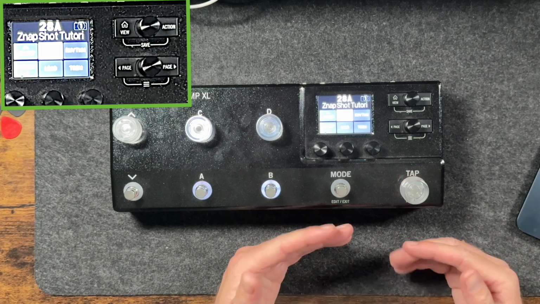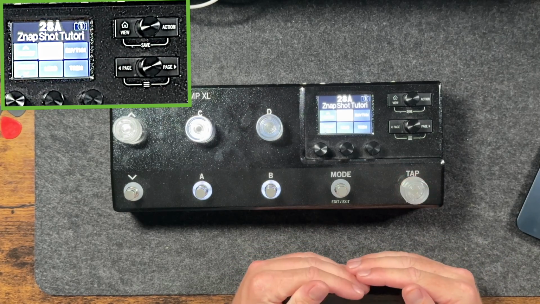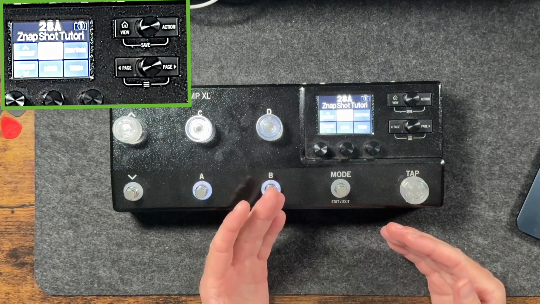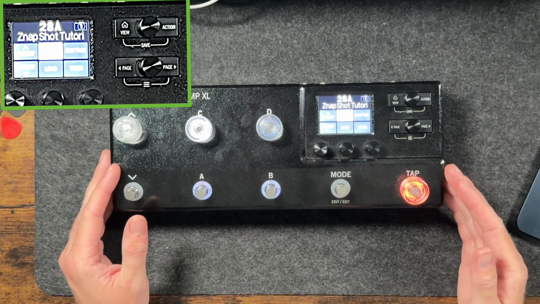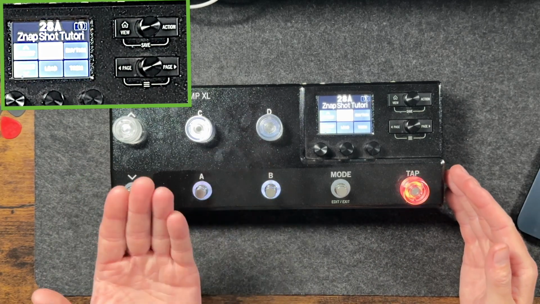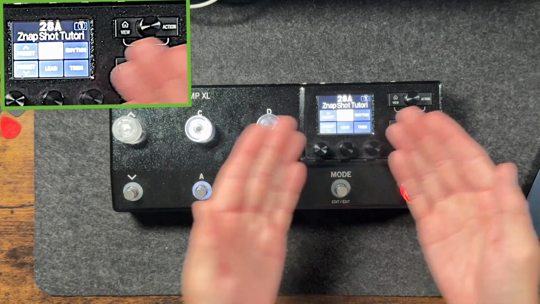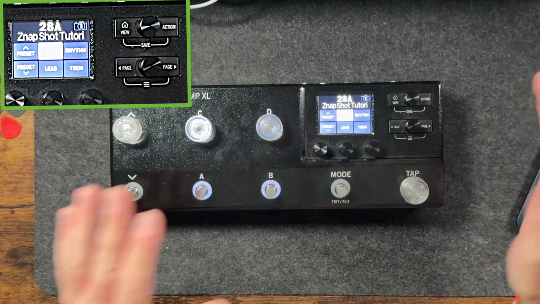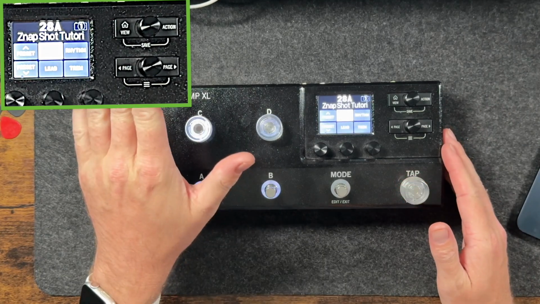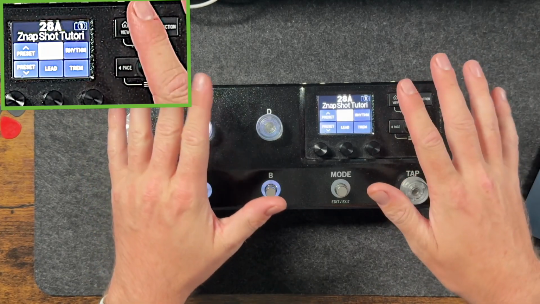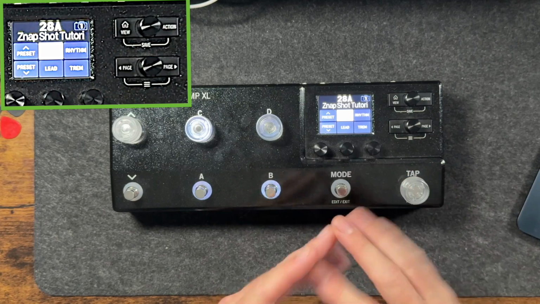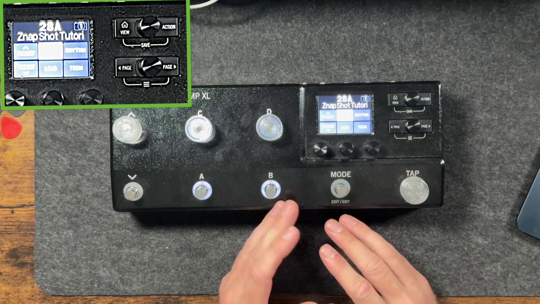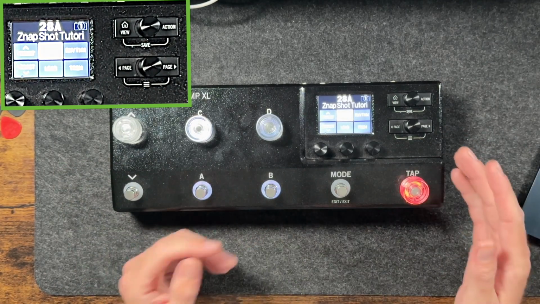So you've learned how to set up your first 4 snapshots, how to edit them once they are set up, and how to add multiple changes into one snapshot, realizing that you have to use the pedals that are within the single chain. If you change a pedal, it changes across all 4. You can't have a separate effect within the same effect type from different snapshots. Unfortunately, that's just not how this works. But we learned how to rename them.